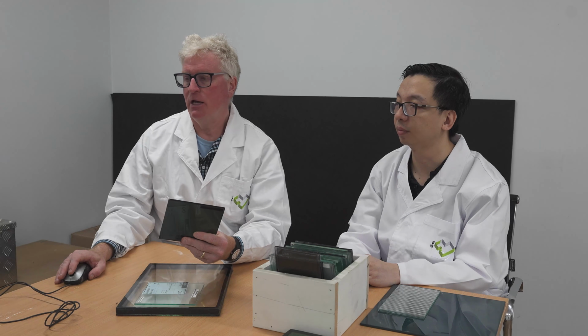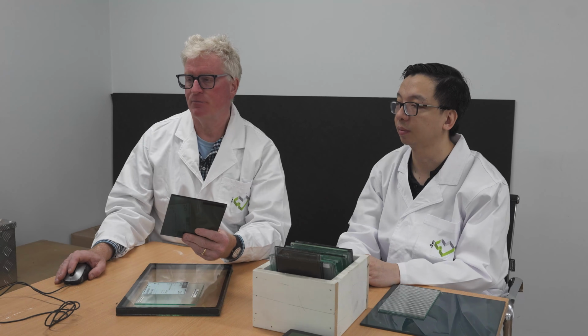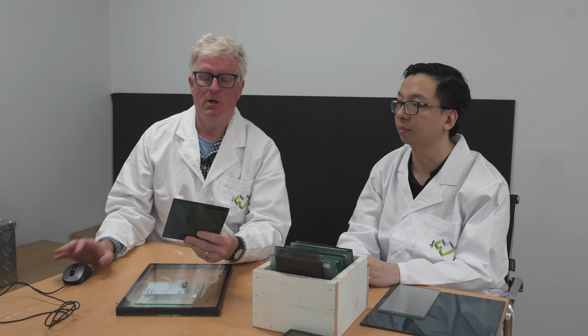Now, there's a bigger issue when it comes to tinted glass, and we have recently been talking about this in terms of color temperature. Color temperature is very important when we're looking at the visible spectrum.